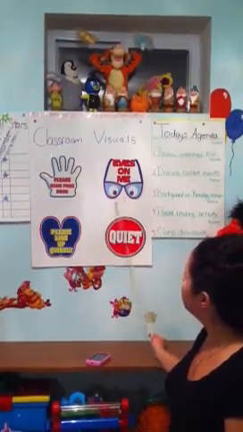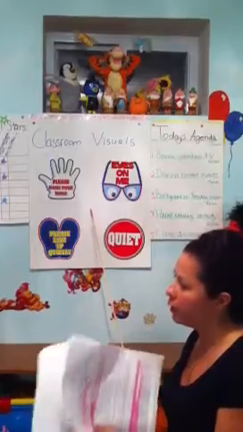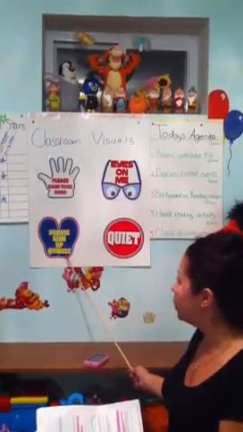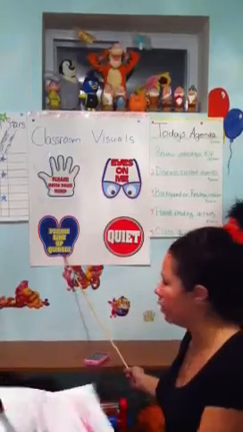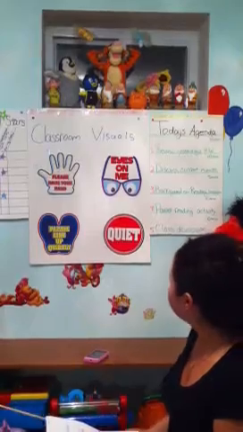Keep your eyes on the teacher, which means to pay attention to the teacher instead of being distracted by other things in the room. Line up quietly so you don't have a stampede to the door, and be quiet at all times in the classroom.